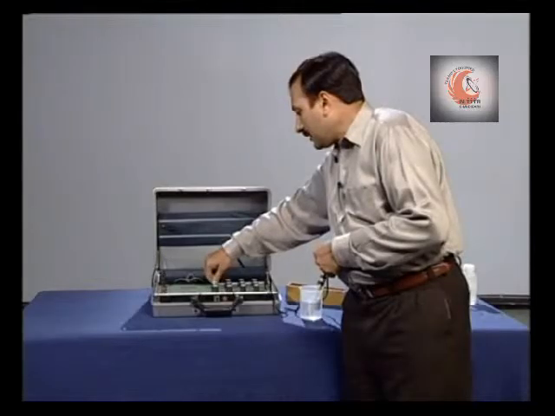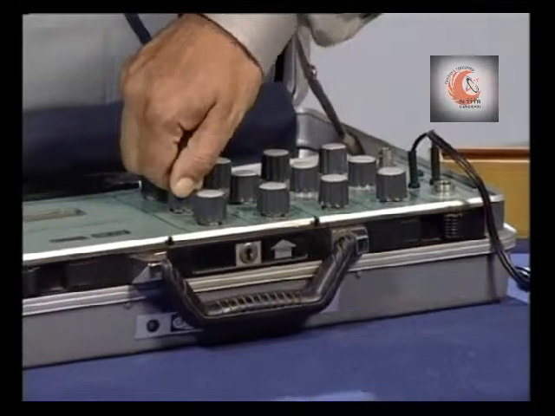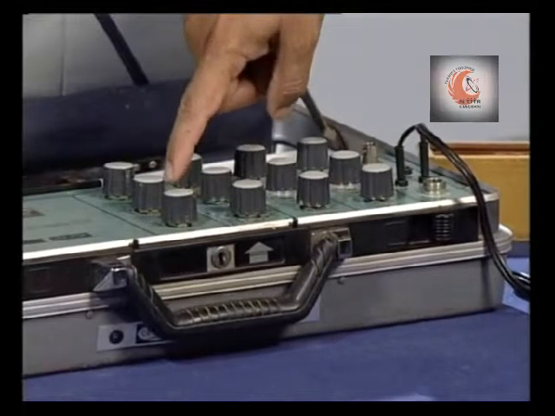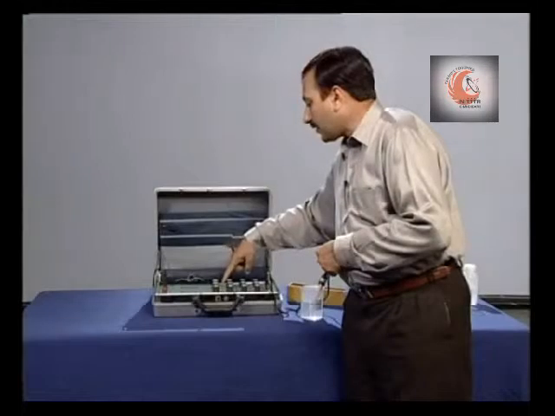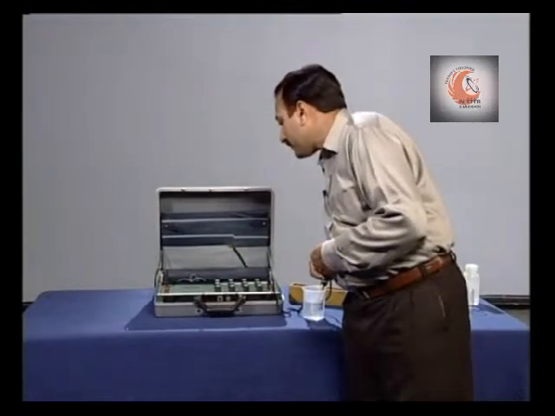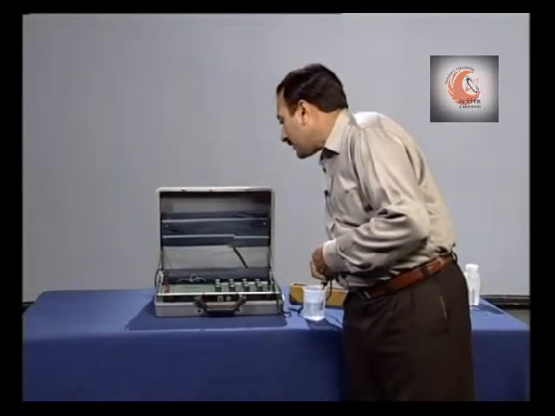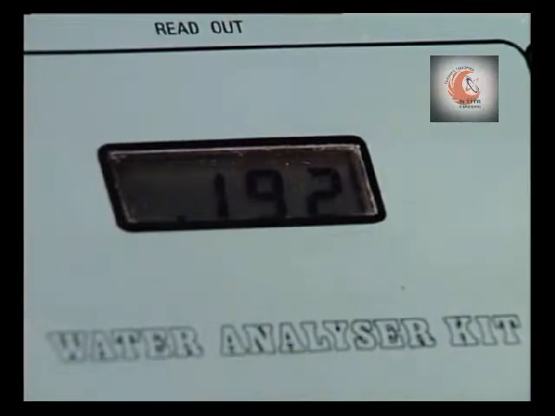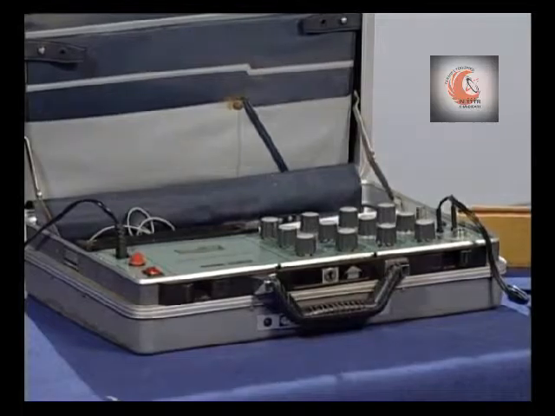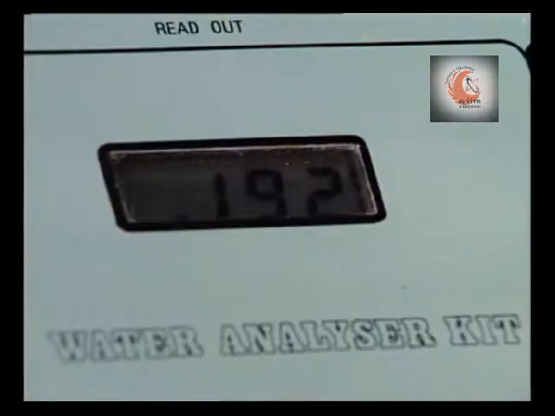Put the switch to TDS. So, this will measure the total dissolved solids value. Now, the value here is 0.192. That means the total dissolved solids are 192 mg per liter.